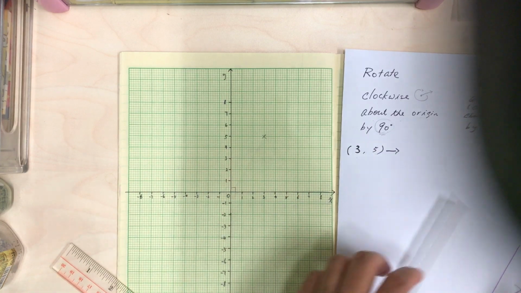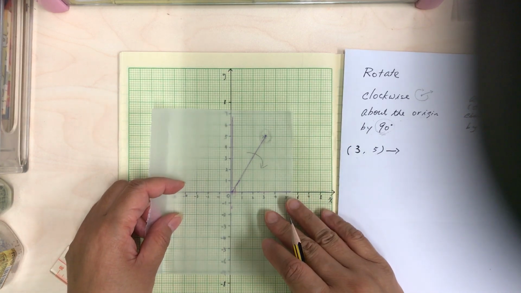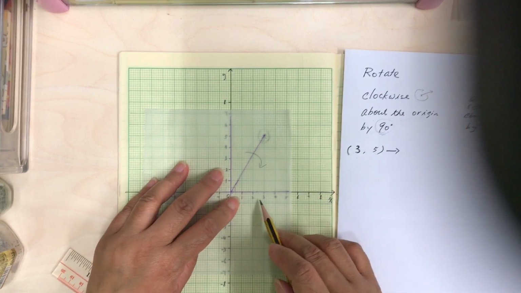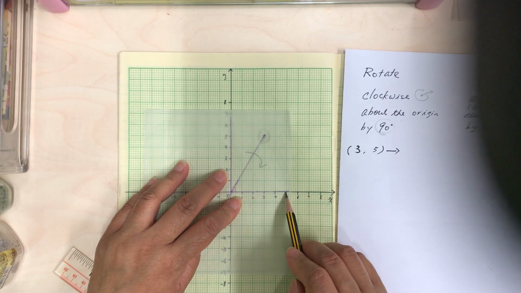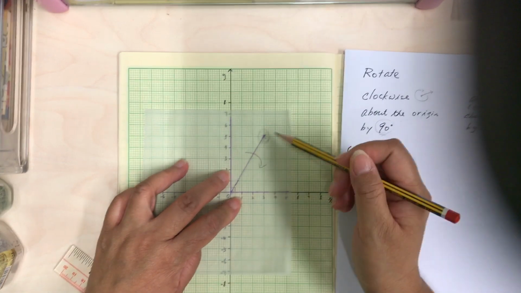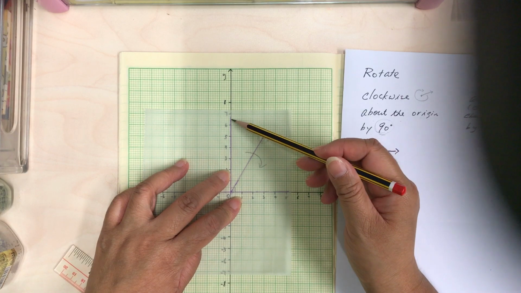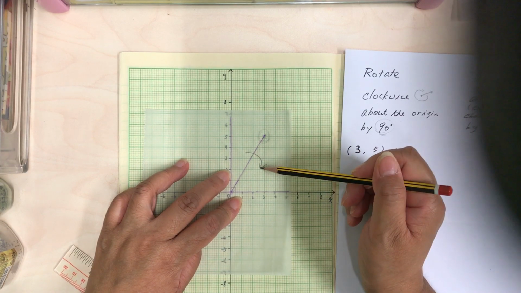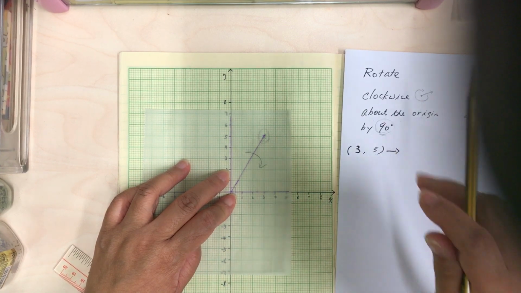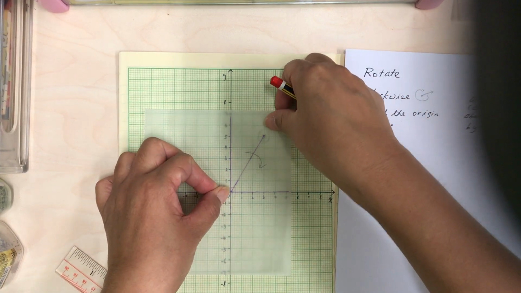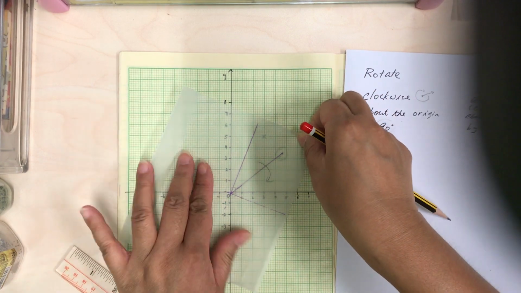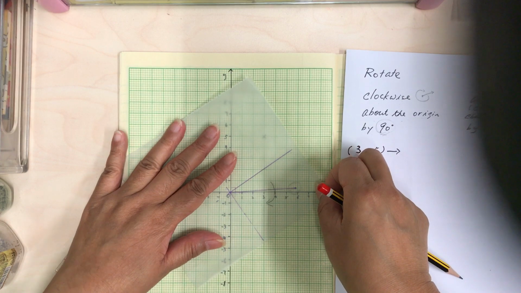In this case, I can take this as a help. That's why I copy the x-axis and the y-axis. Now I want to rotate clockwise in this direction by 90 degrees. Everything rotates 90 degrees.